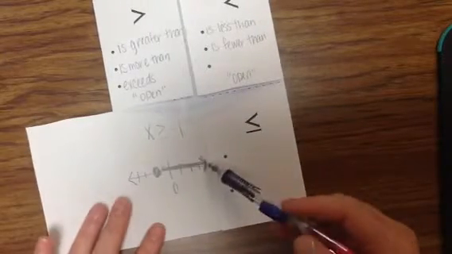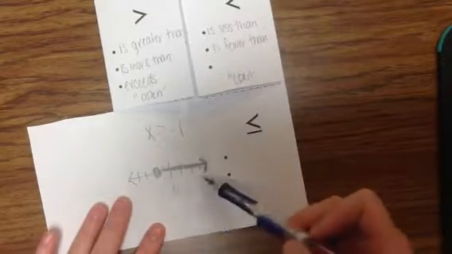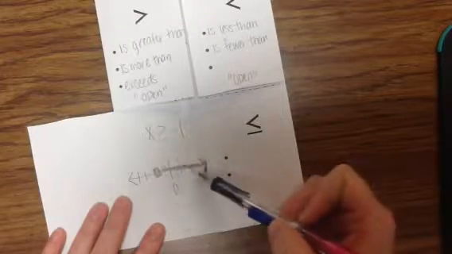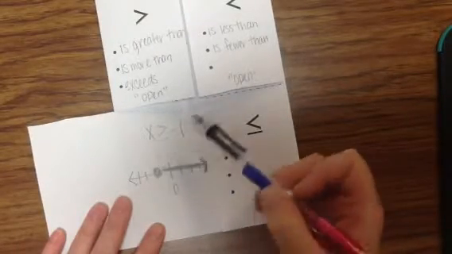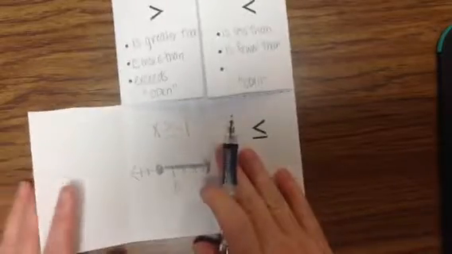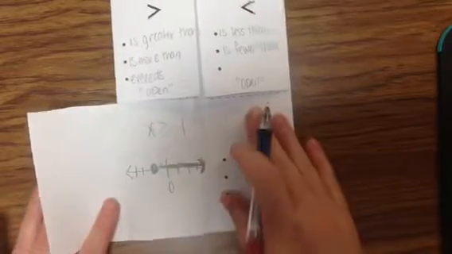We're going to shade to the right because any of these numbers this way will work as a solution. For example, 2 is greater than or equal to -1. Yes, that's a true statement. That makes that true. Okay?